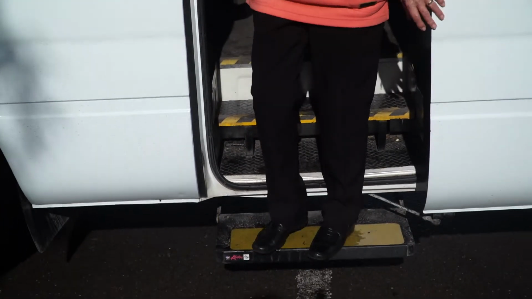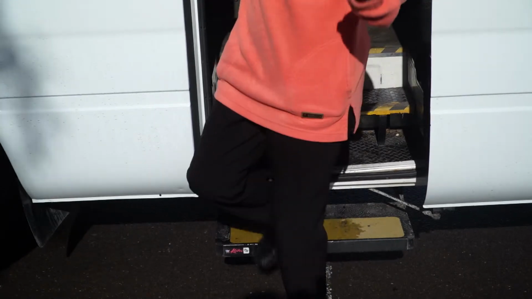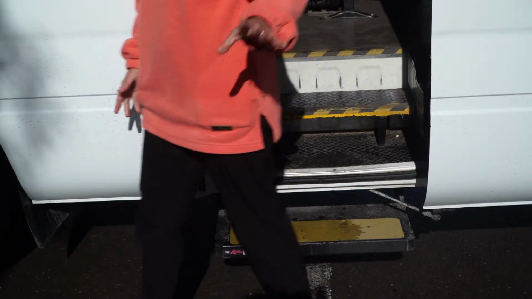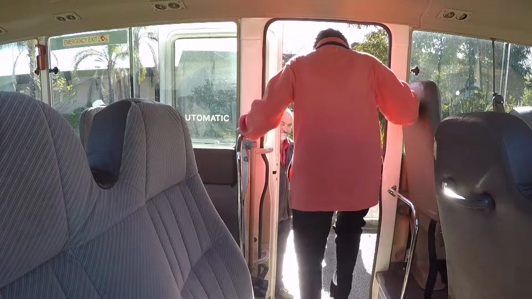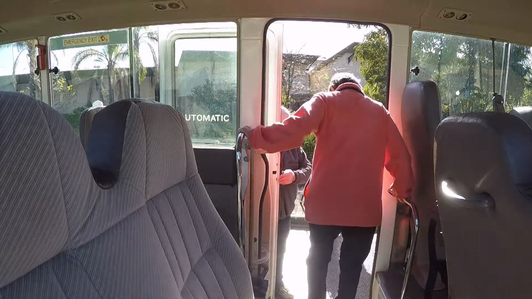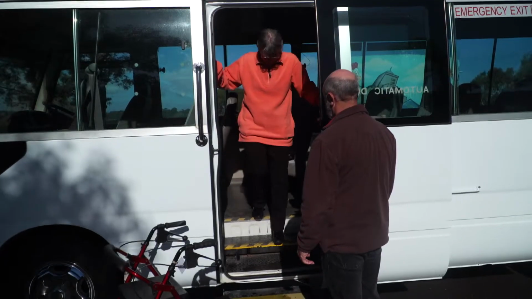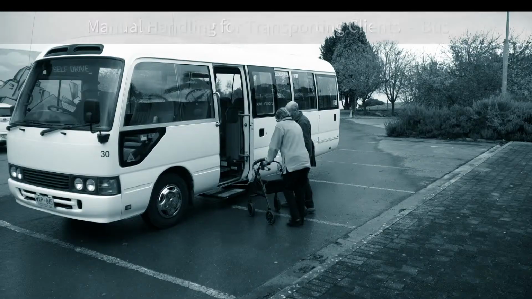Repeat the movement, stepping down to the next step, taking each step 1 foot at a time. Should the client lose their balance, do not break their fall. Encourage the client to have a break at each step.